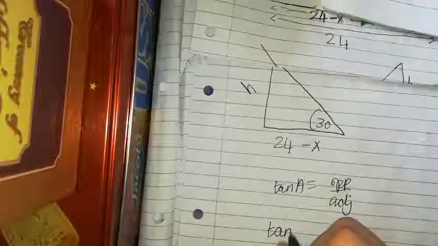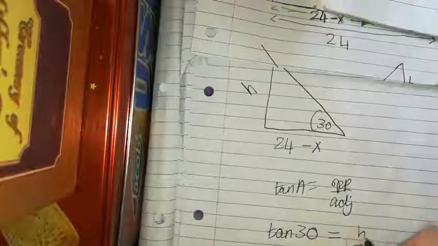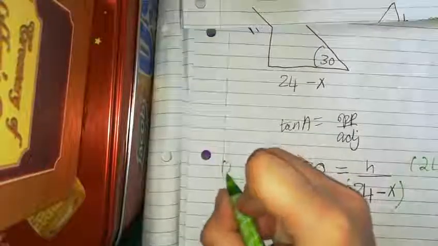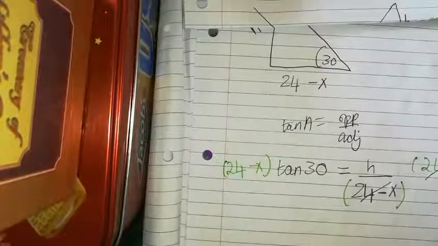I have my adjacent and my opposite. So the tan of an angle is the opposite over the adjacent. So the tan of 30 is equal to the opposite, which is h, over the adjacent, which is 24 minus x. So what I'm going to have to do here is multiply both sides by everything that's on the bottom. So I'm going to have to multiply both sides by 24 minus x, and then these will cancel because it's the exact same thing on the top and the bottom.